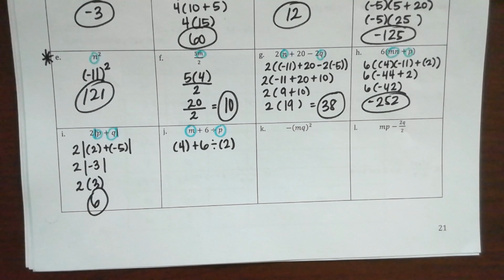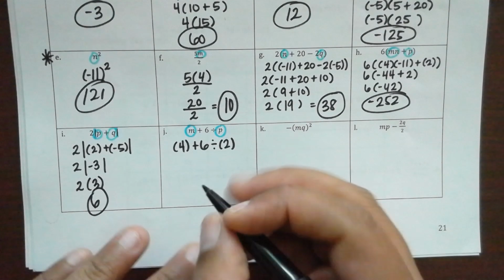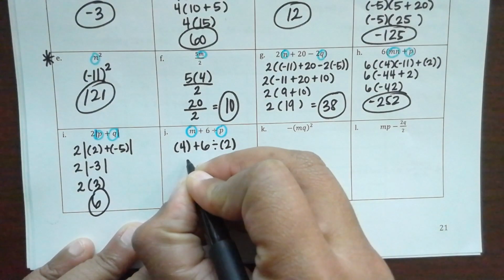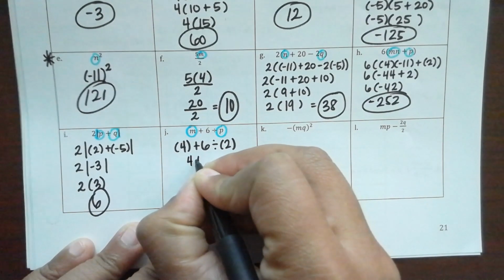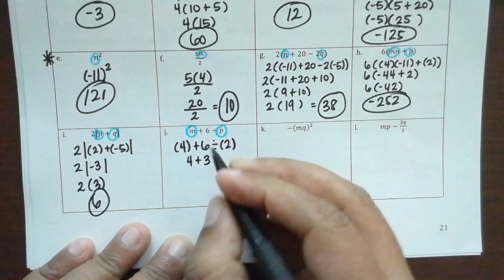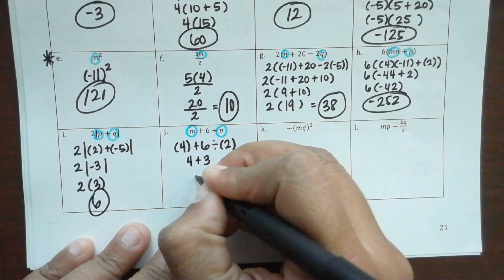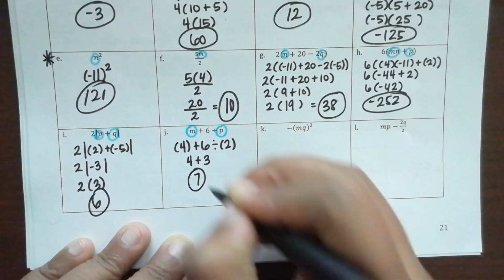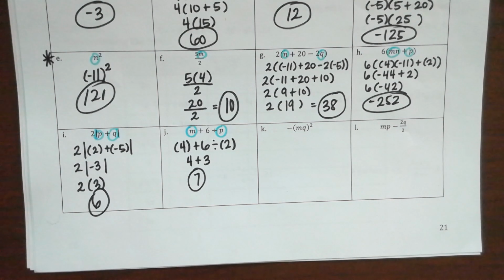So what needs to happen first? Not 6 divided by 2, because multiplication or division comes first from left to right. So what's 6 divided by 2? So what's being brought down? 4 plus 3. Everybody get 7? Yes, no? Great job.